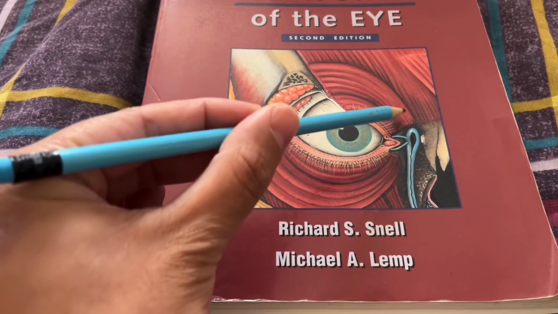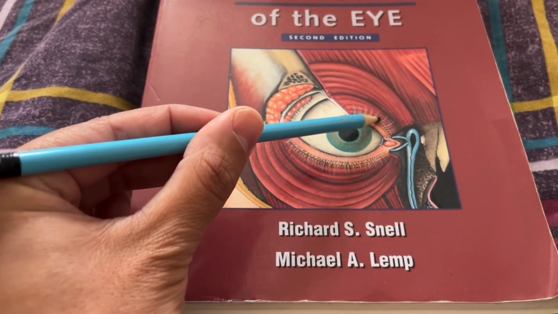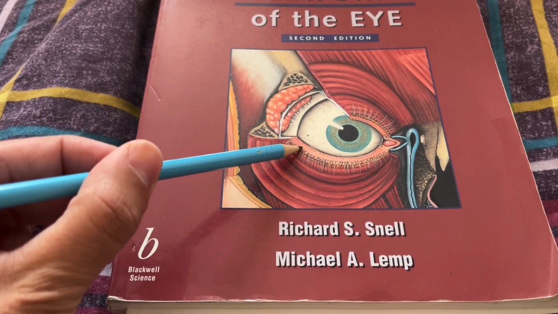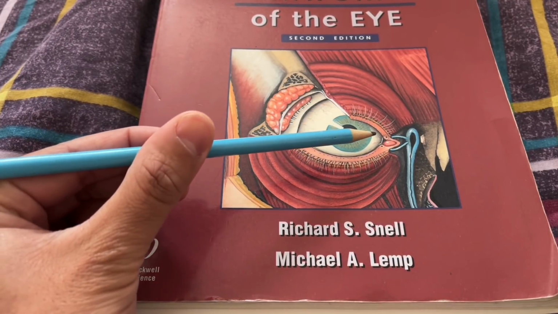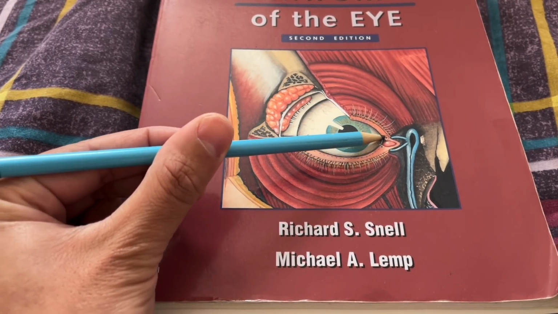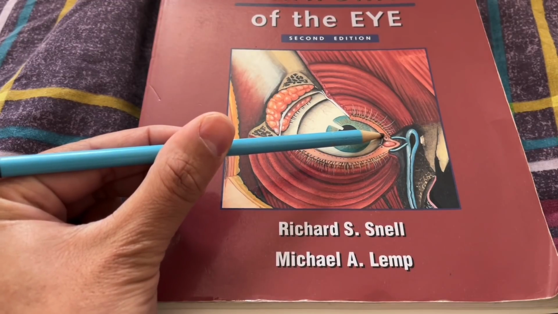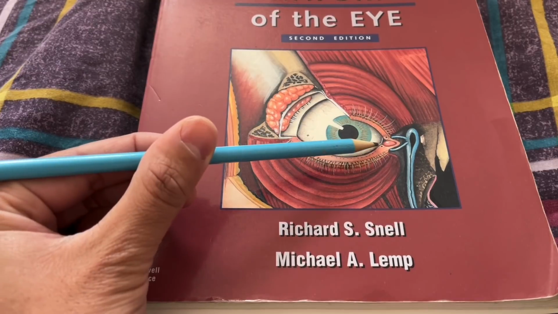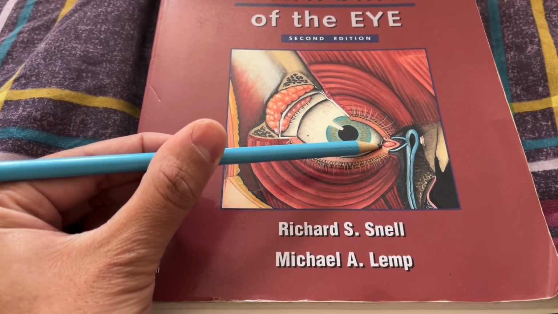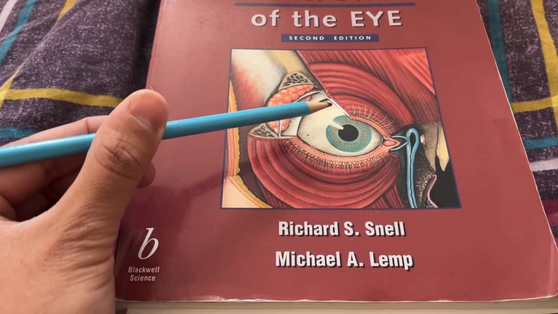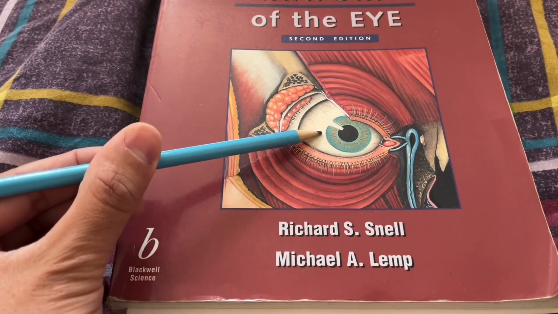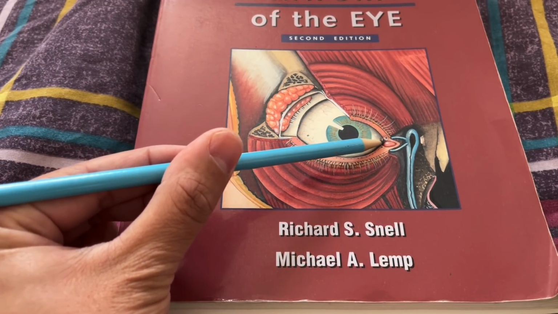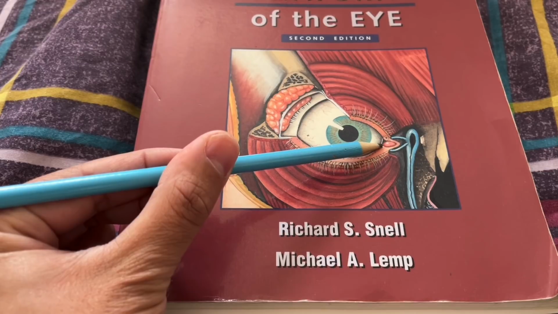Orbicularis muscle there, eyelashes here, and you have your tear ducts here. You have your upper punctum there and the lower punctum here, so the tears will drain along the tear rivers, upper and lower, through the ducts.